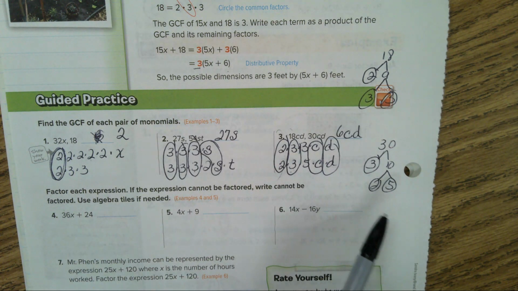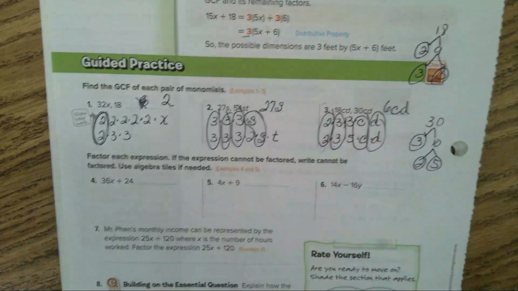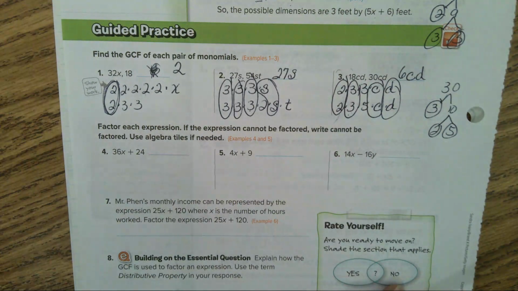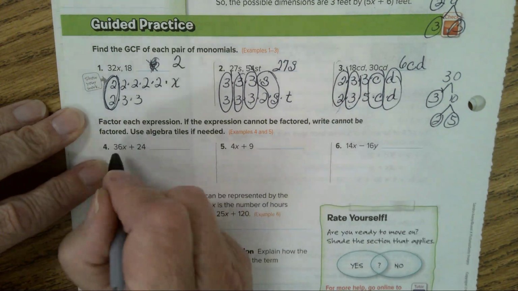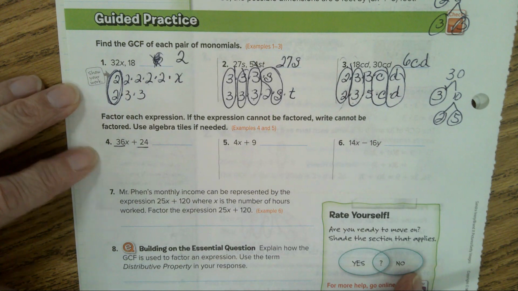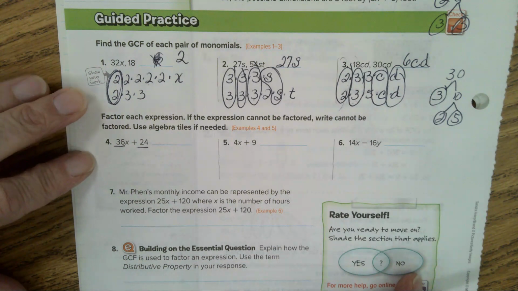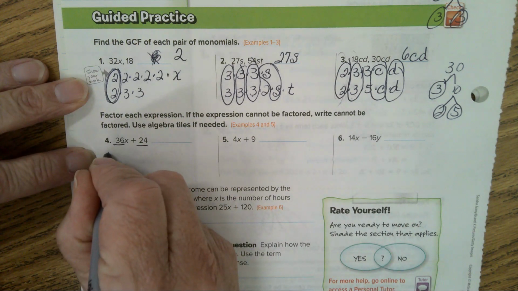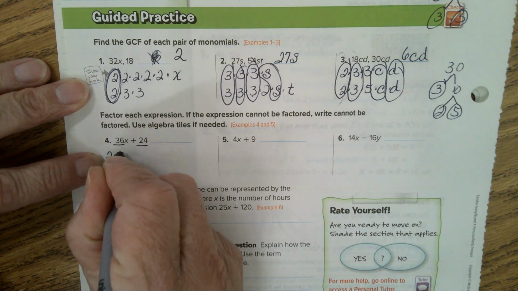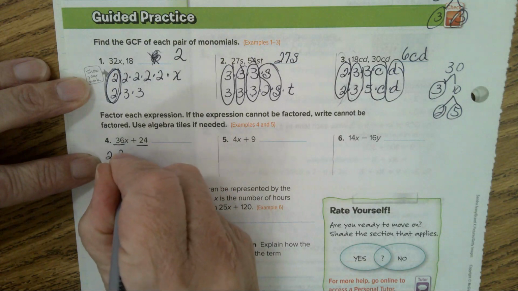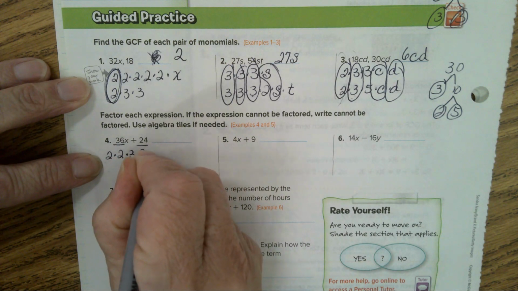Okay? All right. Now, these are a little easier, and you can sort of look at some of them. Does anyone know what the greatest common factor is between 36 and 24? No, it's bigger than 8. 12. Yeah. And we'll break it down. 36 is 9 times 4, so 2 times 2 times 3 times 3 times x.